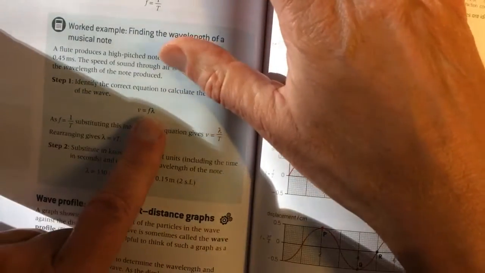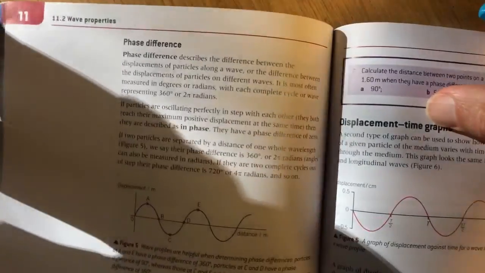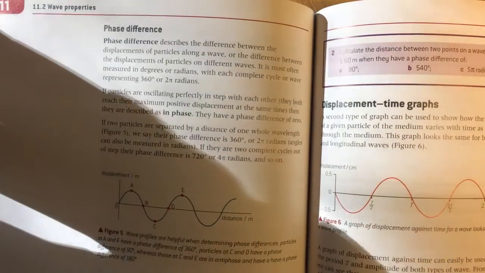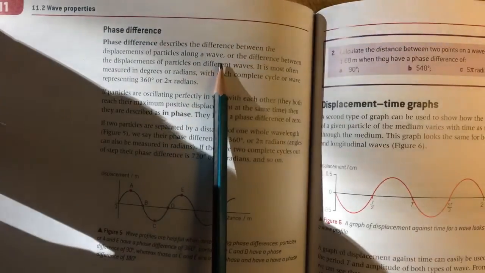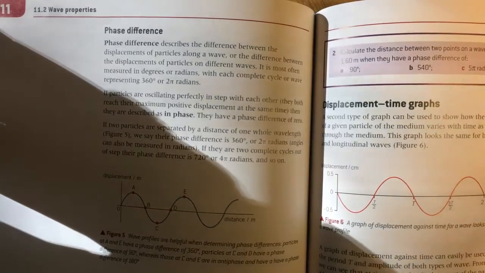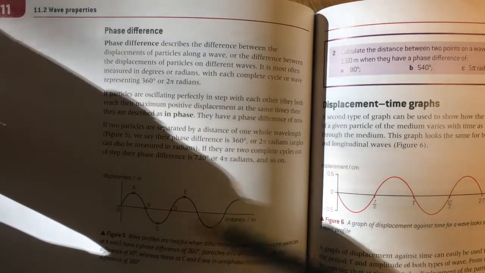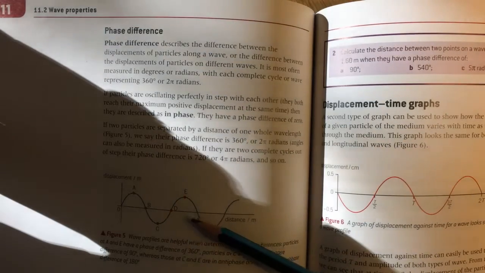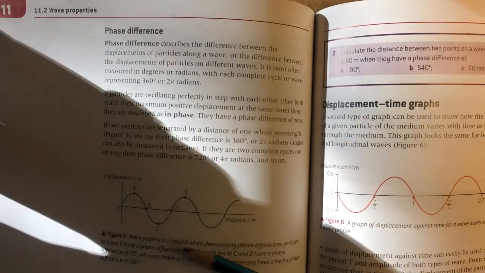The wave equation, I'm just changing subject a little bit. The wave equation here is something that you met at GCSE. You shouldn't have a problem with that. Phase difference. So let me talk briefly about this. It's the difference between the displacements of particles along a wave, or the difference between the displacements of particles on different waves, either. This chapter only deals with one wave, not comparing waves, but it doesn't matter, it could be the same. Could be two waves and comparing 2 points on 2 different waves, right?